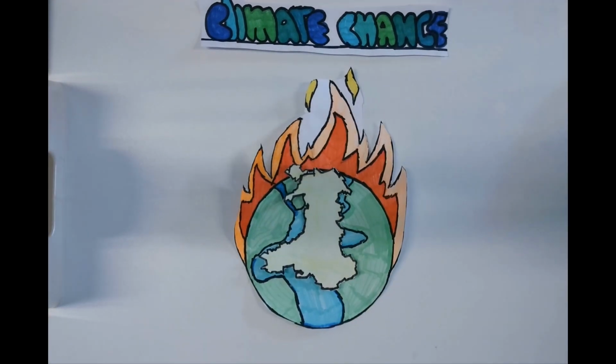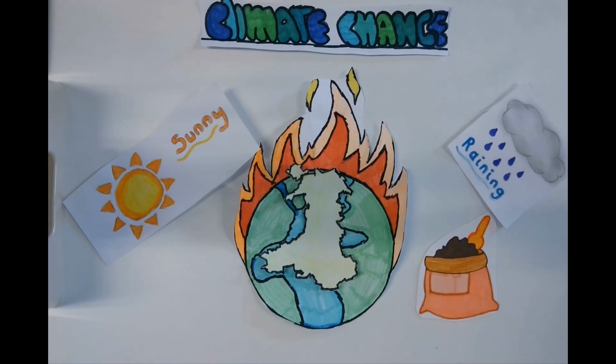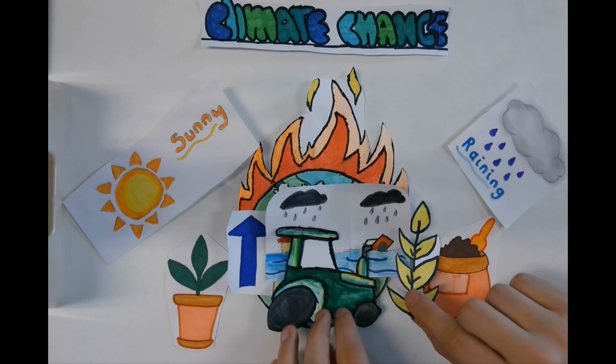How does climate change affect Wales? Climate change can lead to shifts in weather patterns that could affect the stability of soil and ecosystems. When climate change starts to impact areas in Wales, it could lead to drastic changes in vegetation, increased risk of flooding, and various challenges for agriculture.